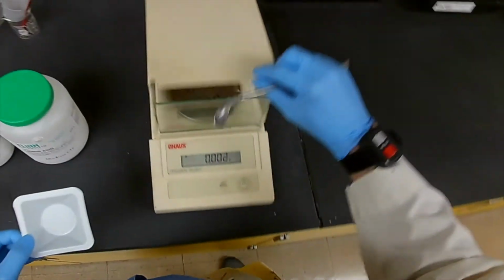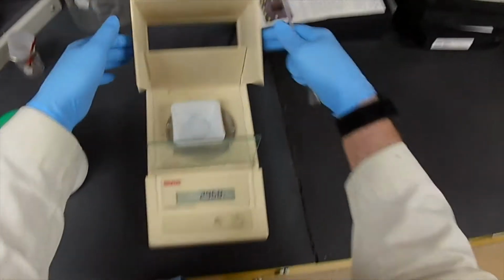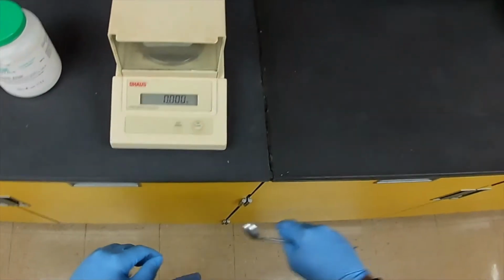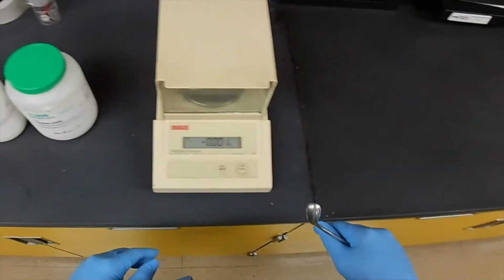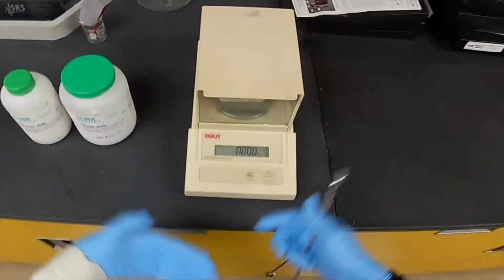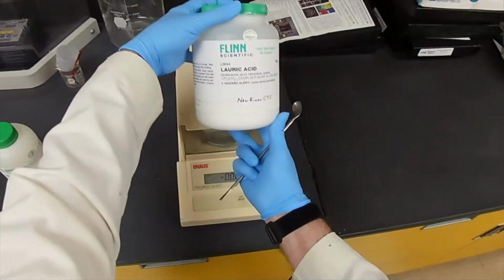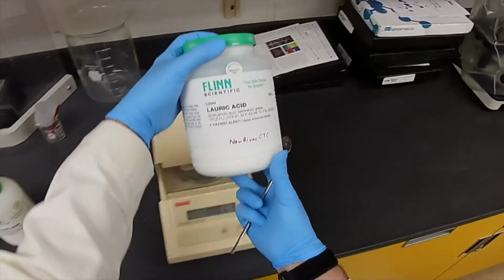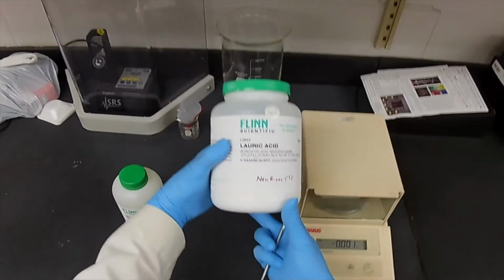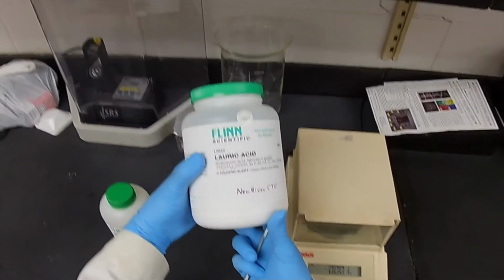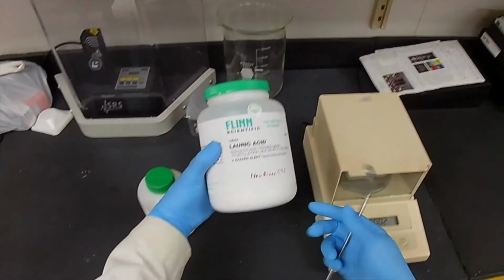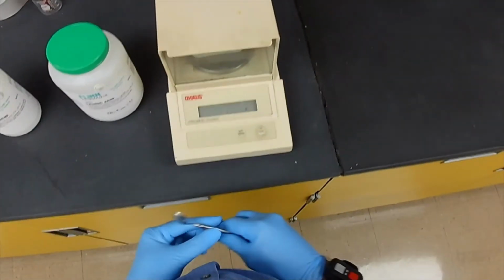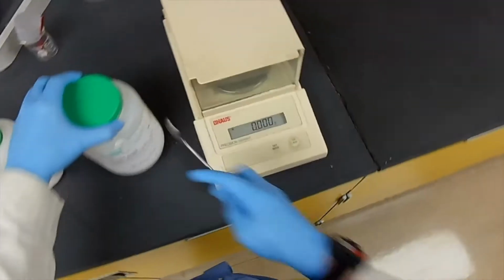So, let's put the weigh boat in here and tell it to go to 0 again. That subtracts the weight of the weigh boat, and anything we measure now is only the weight of lauric acid. By the way, lauric acid is a fatty acid. You may or may not know what that is, but all the fats in your body, the true fats, contain these fatty acids. There are various kinds. Lauric acid is one of them. But this is a purified version.